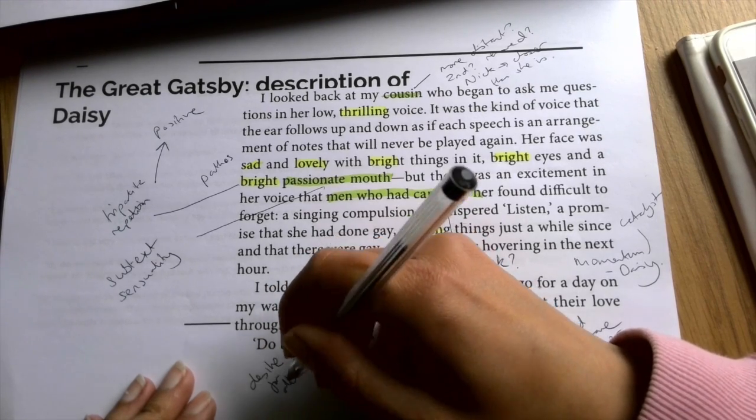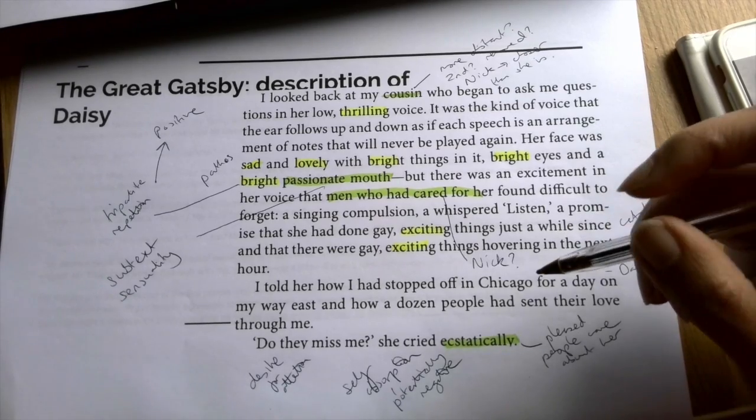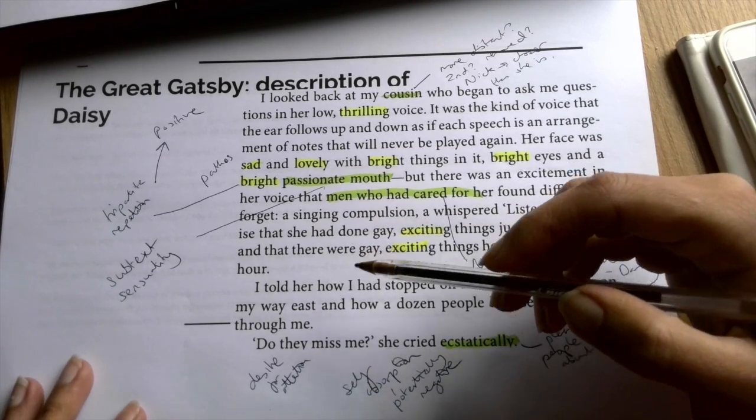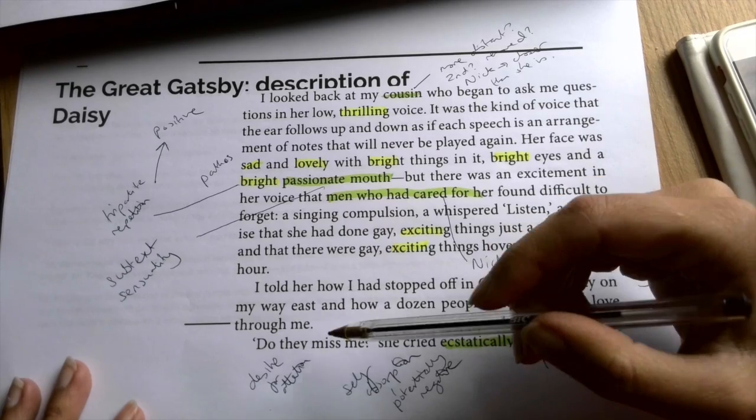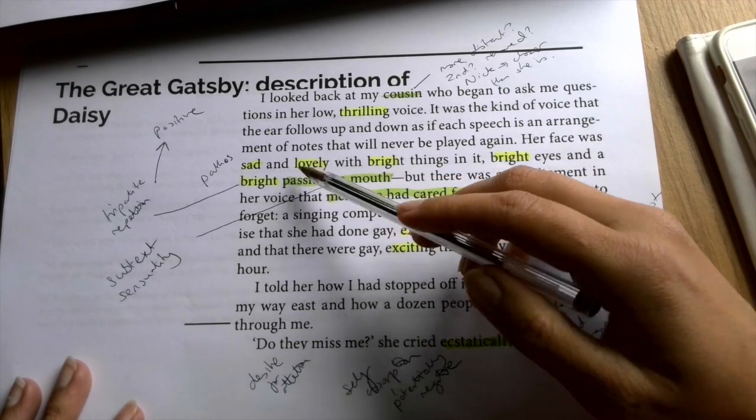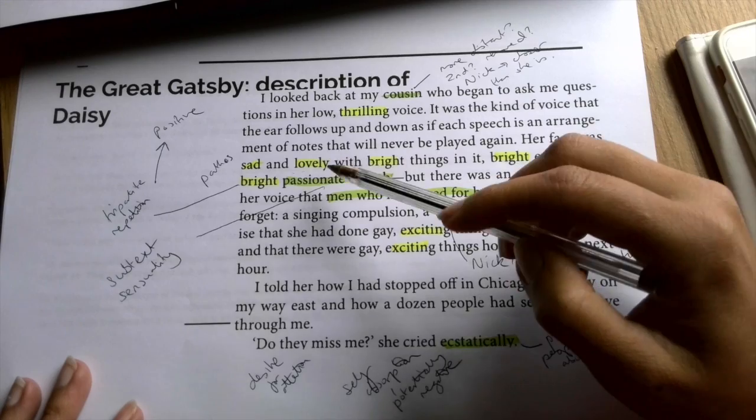Now, obviously, for coursework, you need to build a case for the things you argue about a character. And so, in a sense, one short quote like "lovely with bright things in it" is not going to be enough to build a case.